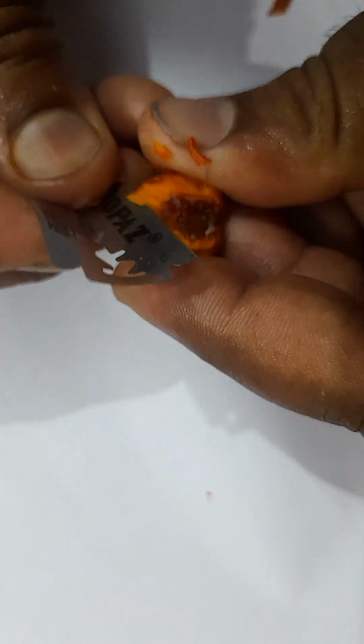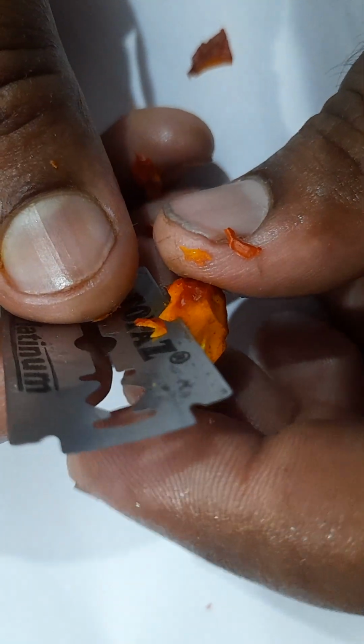So you are removing the, this is called the outer अध्यावरण। That means the integument is fleshy. The first layer is very fleshy. Then the middle layer, that is stony.